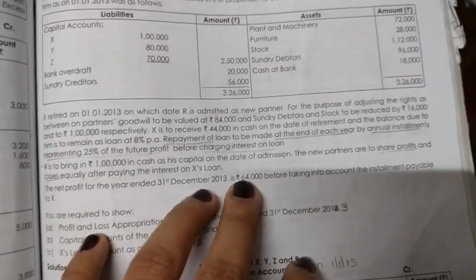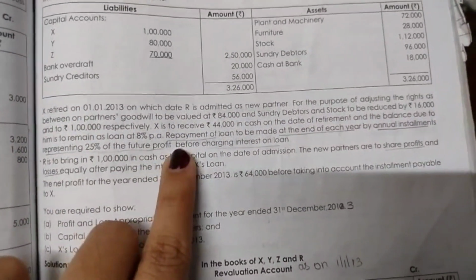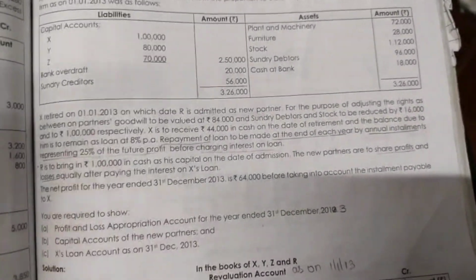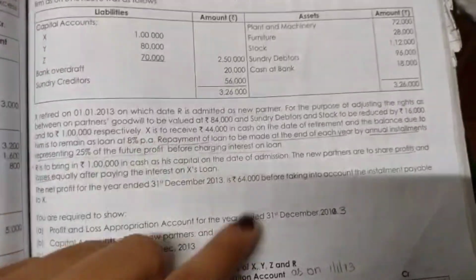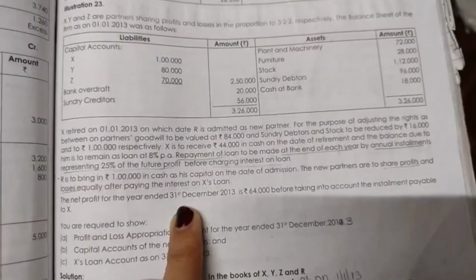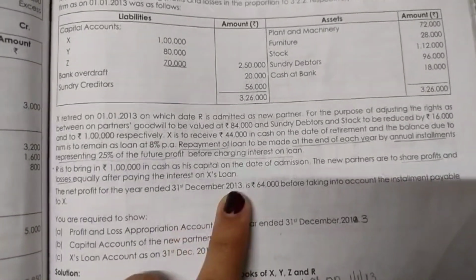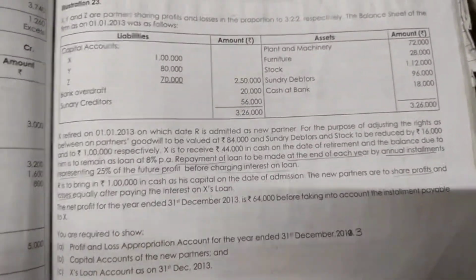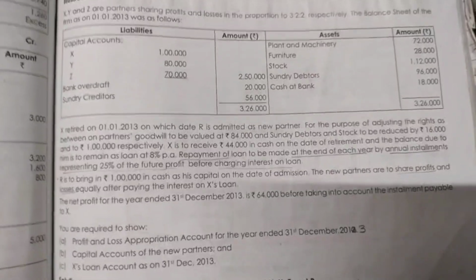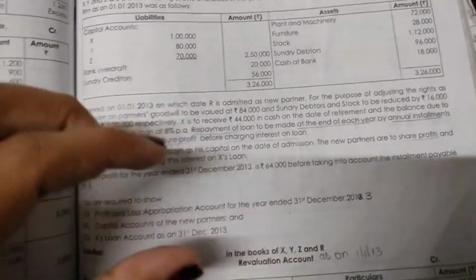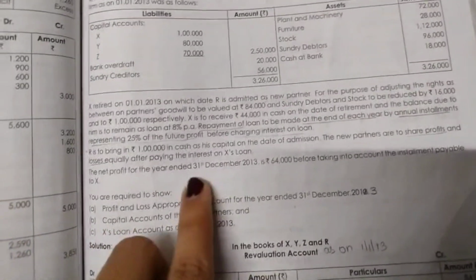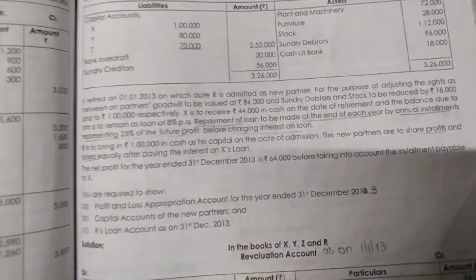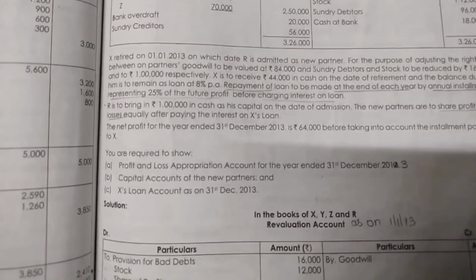Okay, so 64,000 is a future profit they are telling here. Because this is happening on the 1st January 2013, they are telling us that you have to do it in this way on 1st January 2013. So future profit will be 64,000, which they are most probably going to get by 31st December 2013. When we take the viewpoint that today is 1st January 2013, then the 31st December 2013 is like a future, right? The 64,000 is actually a future profit for them. Fine. So in the year ended 31st December 2013, 64,000 is the profit. So we are going to take that as future profit.